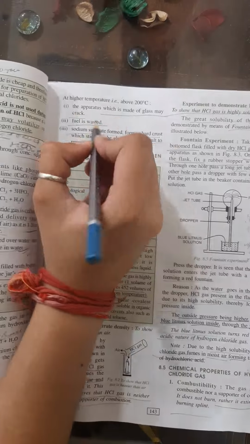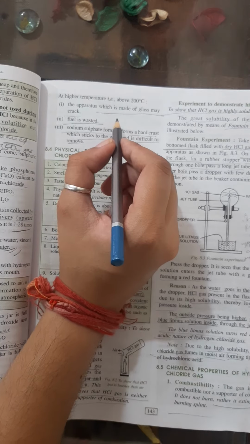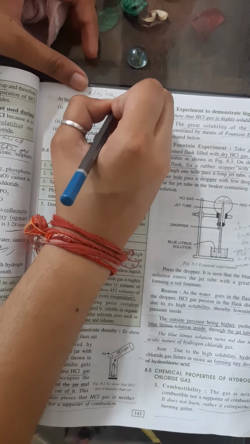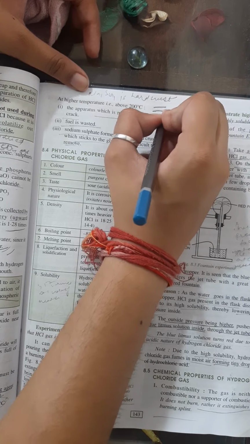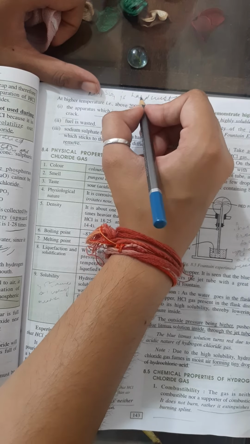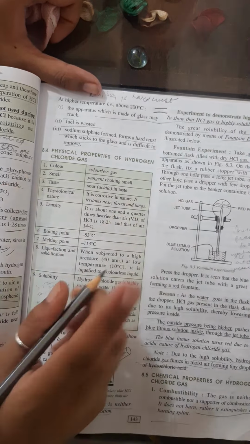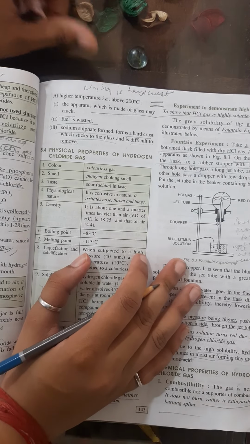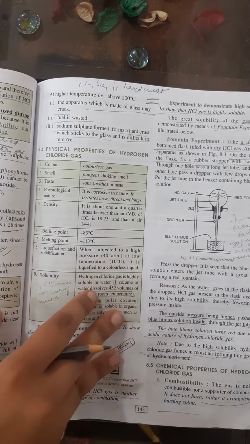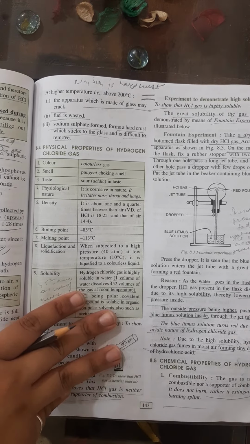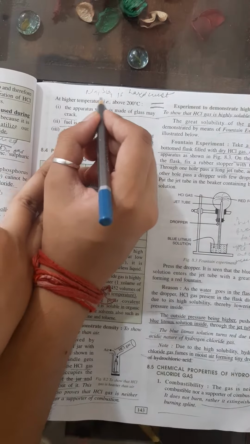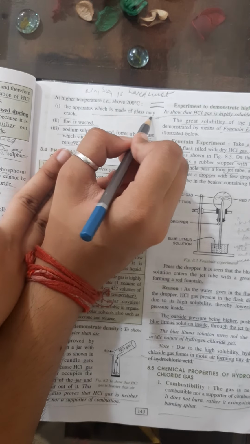Okay, and here we will see why. Because the apparatus which is made of glass may crack, because Na2SO4 is a hard crust. You need to remember, it's a hard crust. I am telling you again and again, you need to remember because you need to write this as a keyword. In chemistry, every teacher looks for the keyword. What are the keywords in your answer? If they do not find the keyword, then they will automatically cut your marks. So you need to remember the keyword. The keyword is Na2SO4 is a hard crust, and the apparatus which is made of glass may crack.